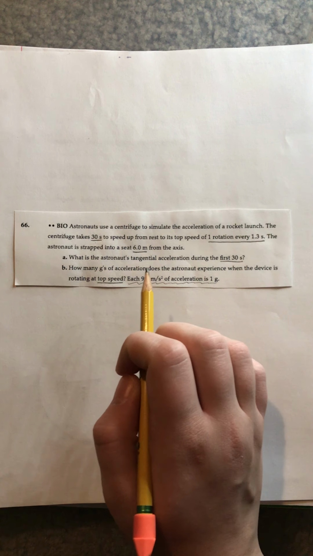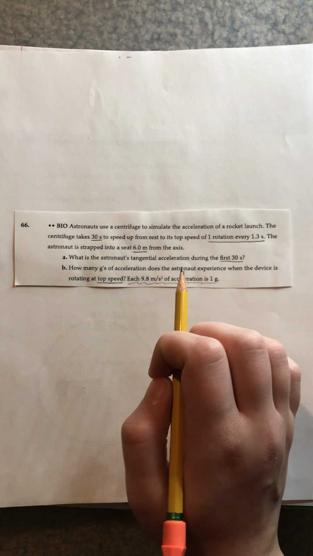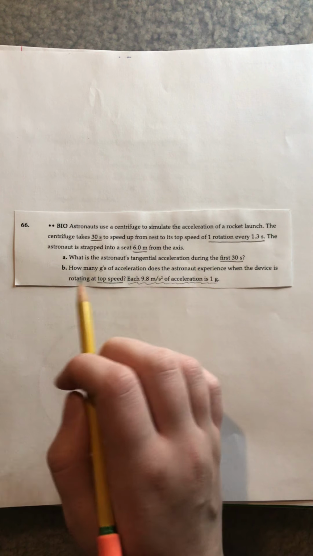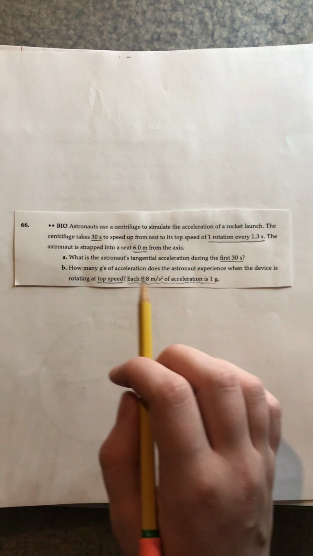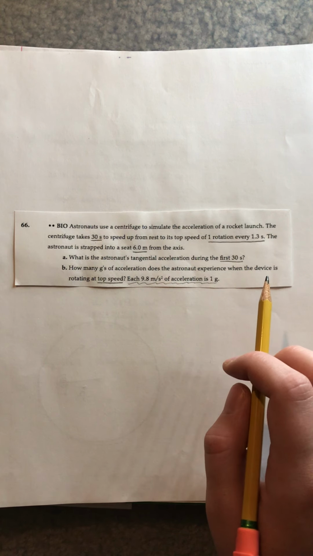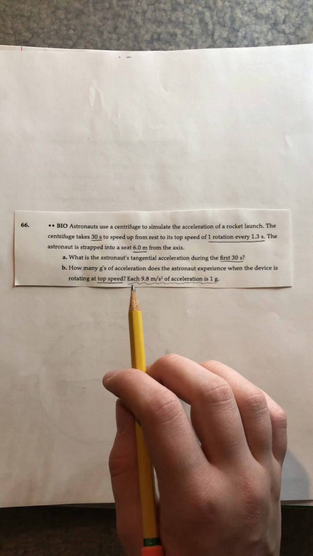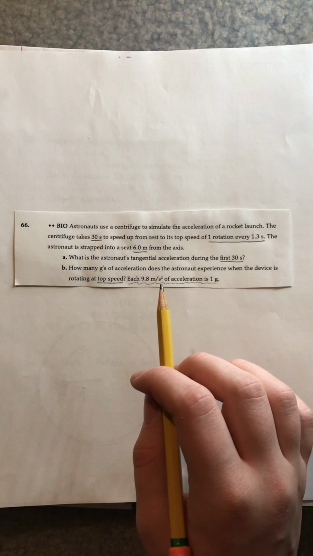A. What is the astronaut's tangential acceleration during the first 30 seconds? And B. How many g's of acceleration does the astronaut experience when the device is rotating at top speed? Each 9.8 meters per second squared of acceleration is 1 g.